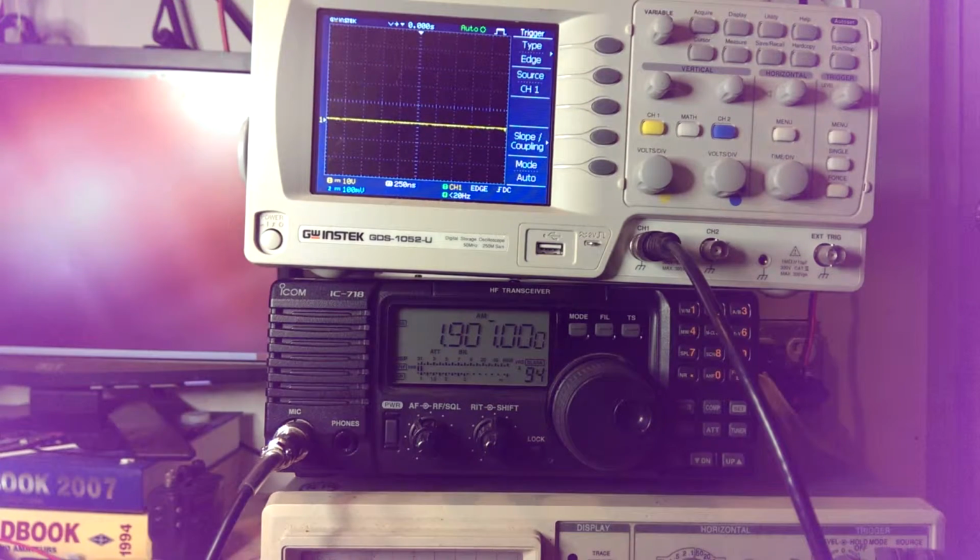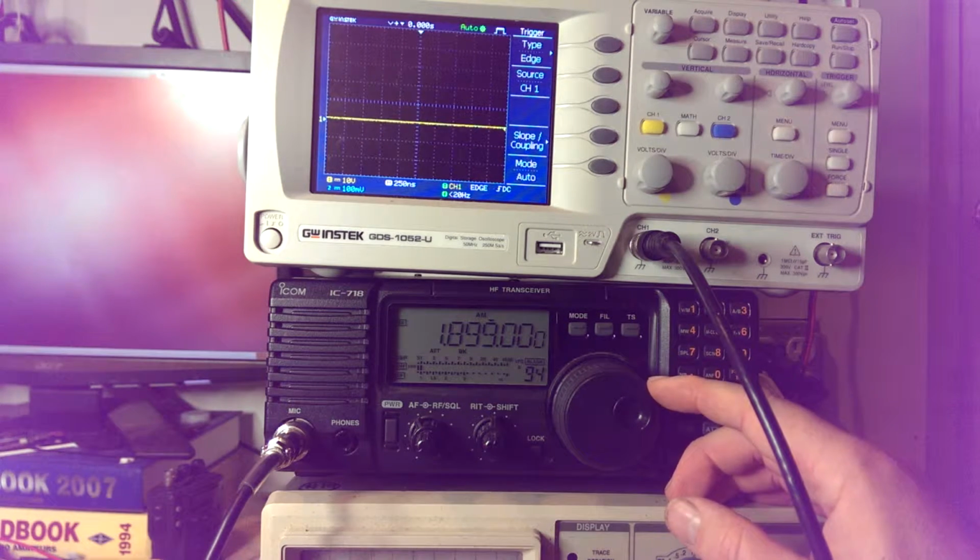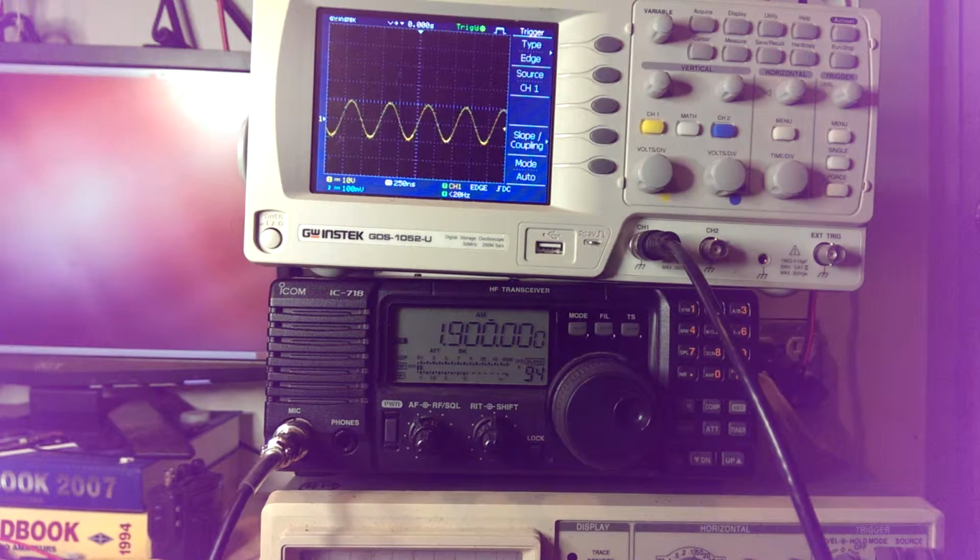So welcome back. This is the digital oscilloscope hooked up, and I'm going to demonstrate AM again. Alright, so there's AM. Of course, it's picking up my voice a little bit. I'm going to talk right into the microphone. You can actually see the waveform jumping up and down.